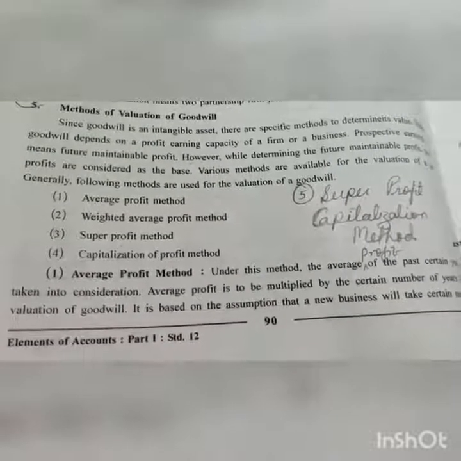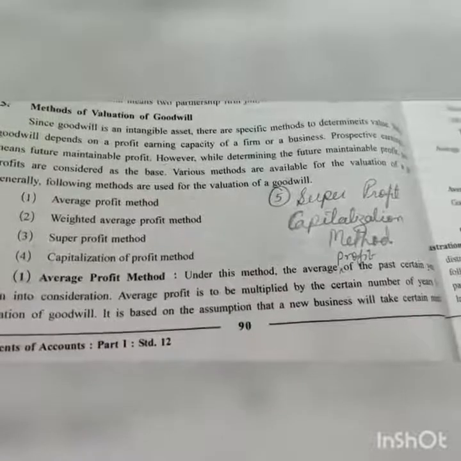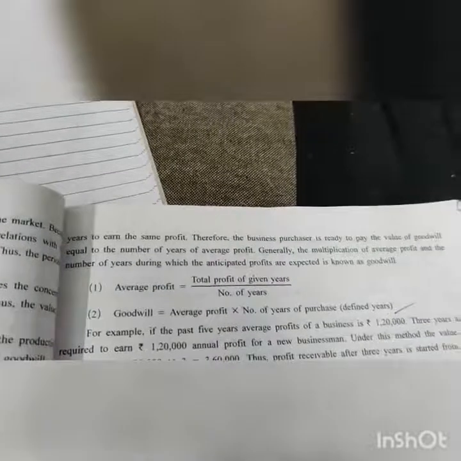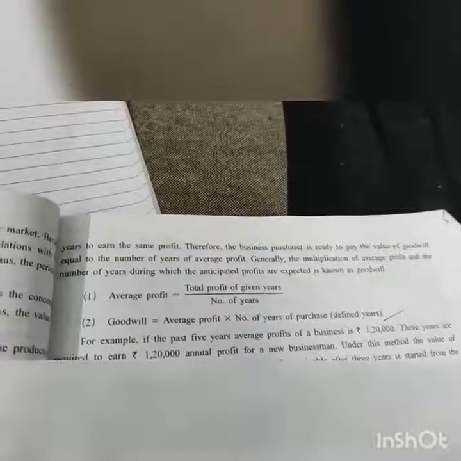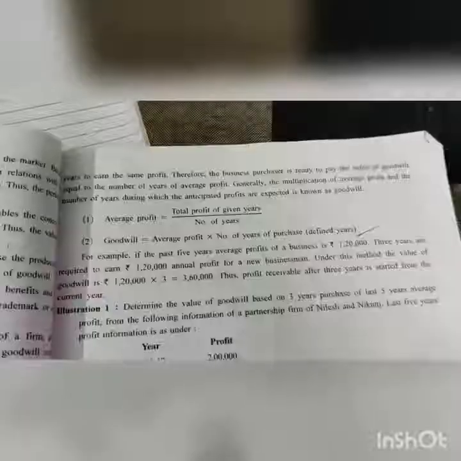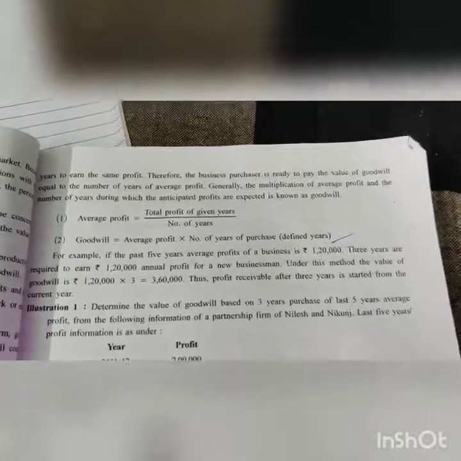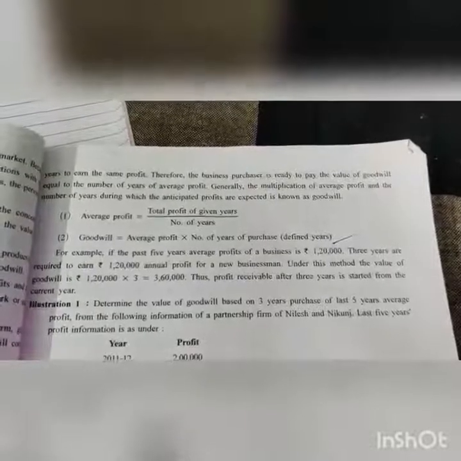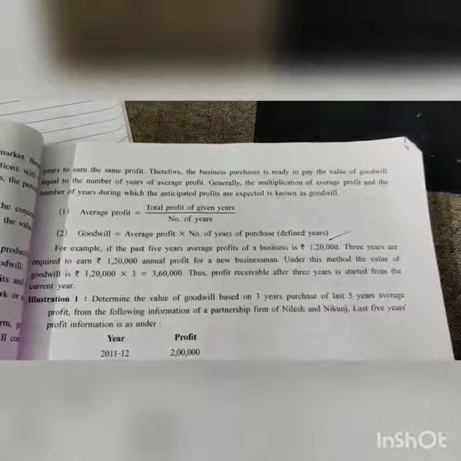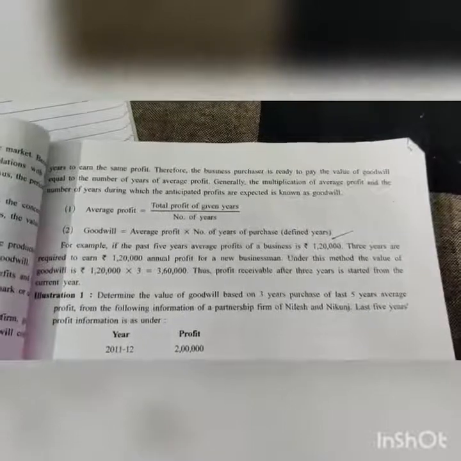It is based on the assumption that a new business will take a certain time to earn the same profit. Therefore, the business purchaser is ready to pay goodwill equal to that number of years of average profit. Generally, the multiplication of average profit and the number of years during which the anticipated profit is expected is known as goodwill.